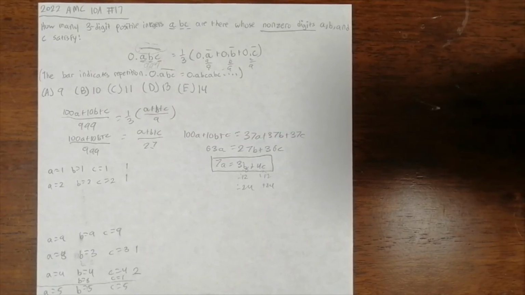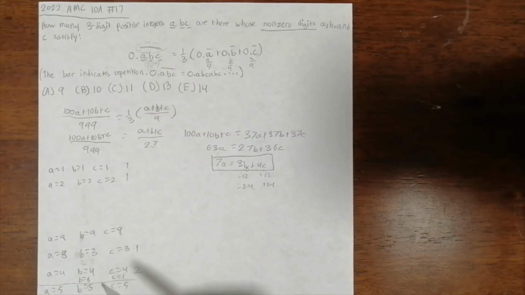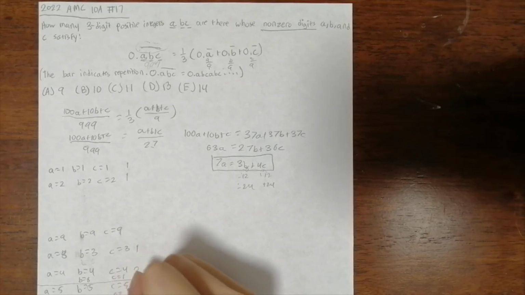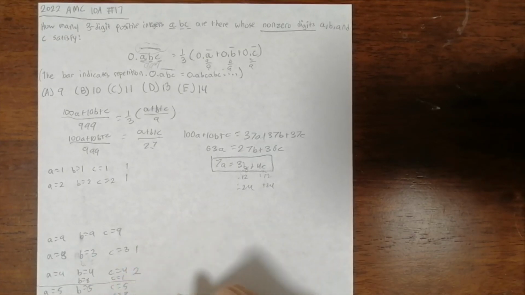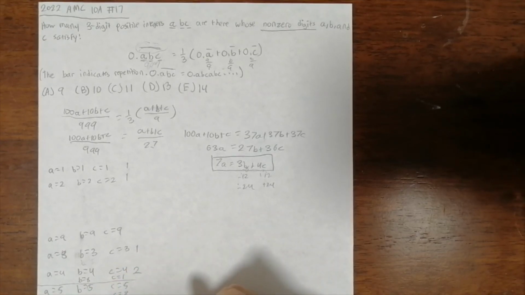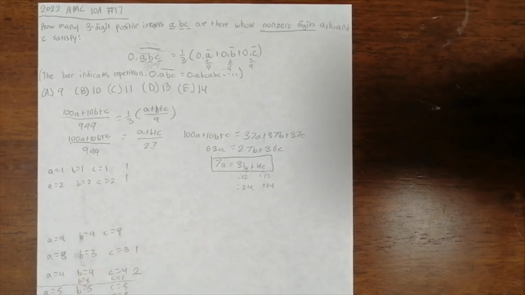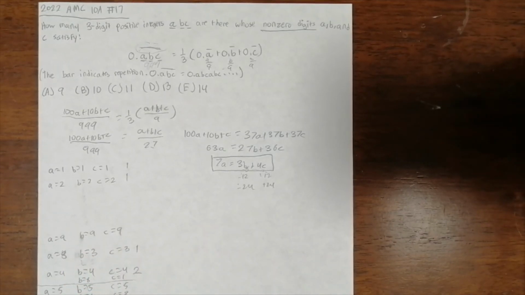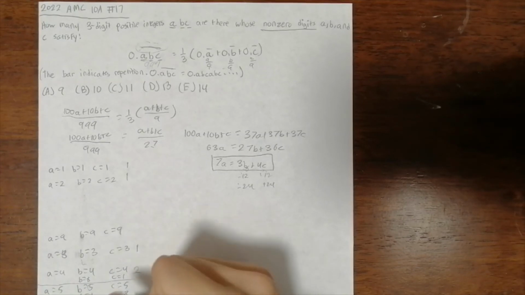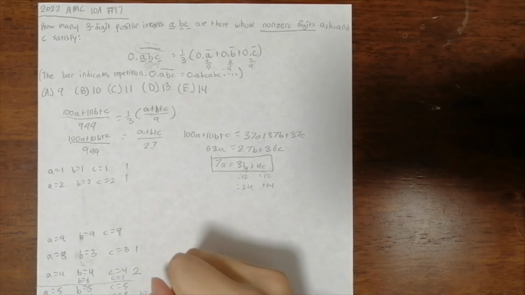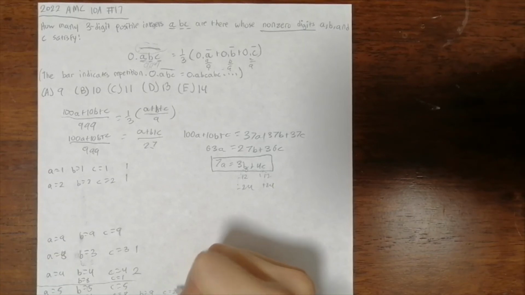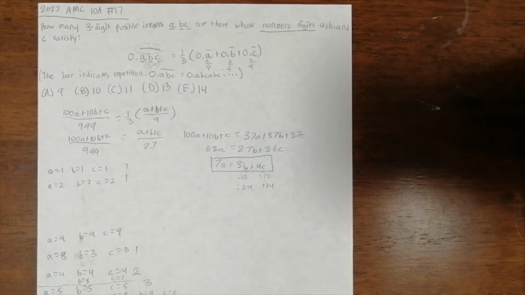We can do the same thing here. We could have C equals 8, B equals 1. We can also have B equals 9, C equals 2. So this goes just 3 ways.